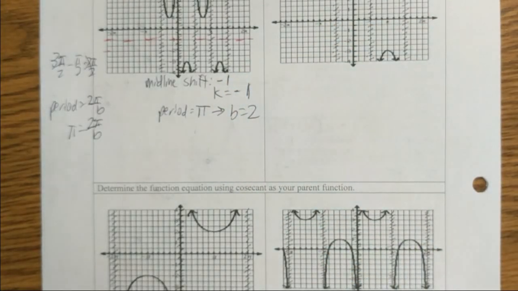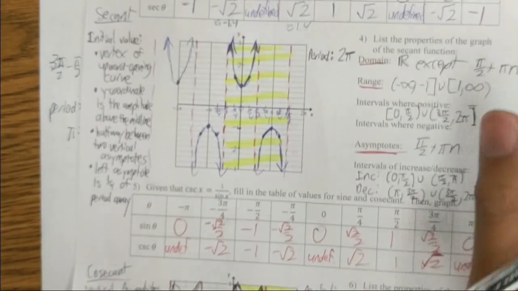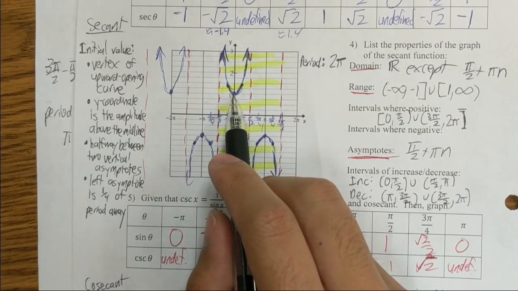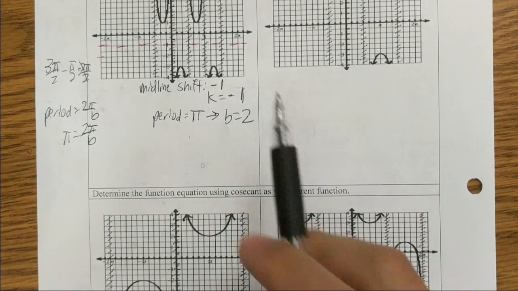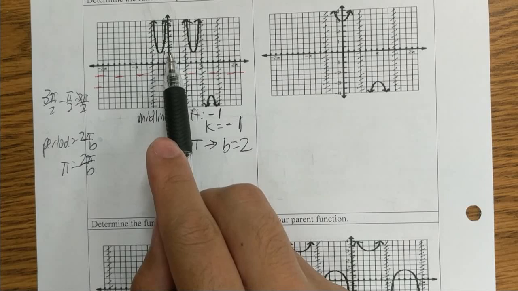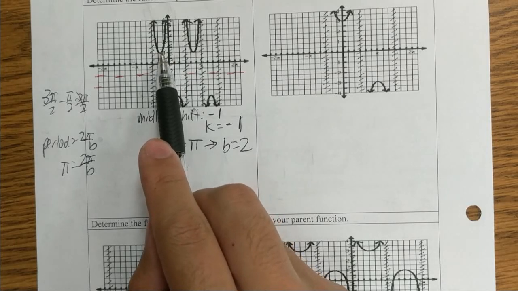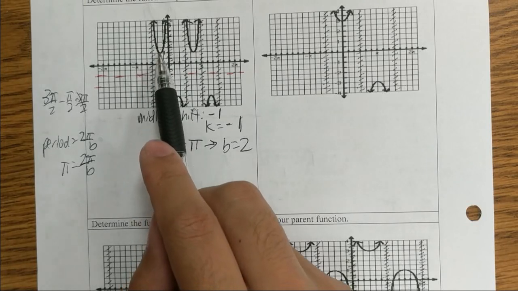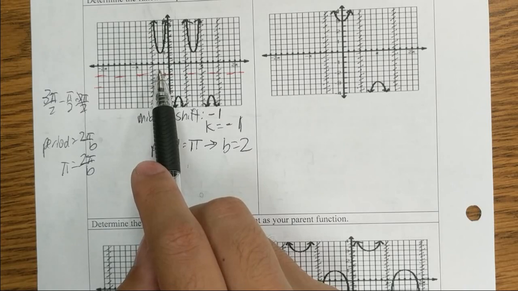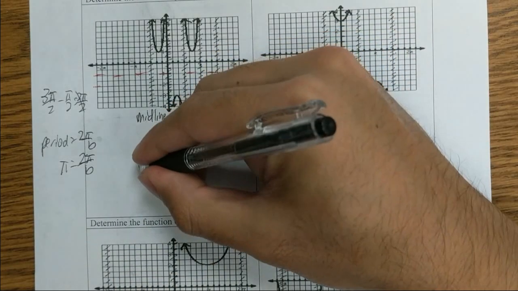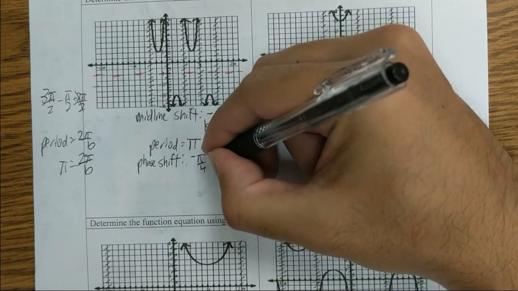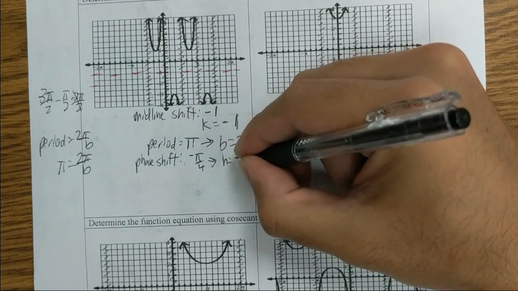Okay, what about a phase shift? So I know that for secant, the initial value is supposed to be the vertex of the upwards opening curve. So in this case, at 0 is not the vertex. The vertex got shifted over to the left. Okay, and how much did it get shifted? It got shifted pi over 4 units to the left. Okay, so since it's to the left, that means it's negative. So h is negative pi over 4.